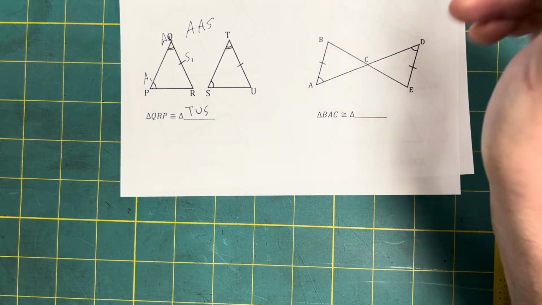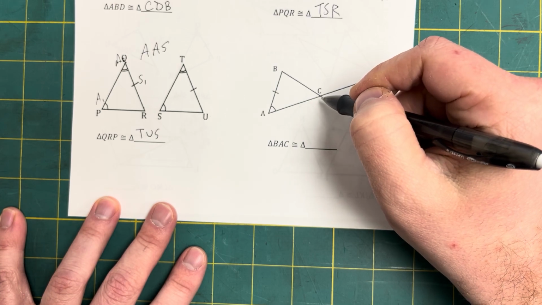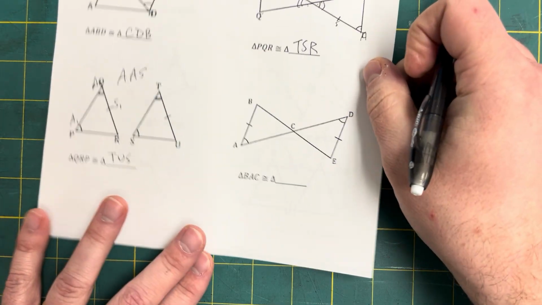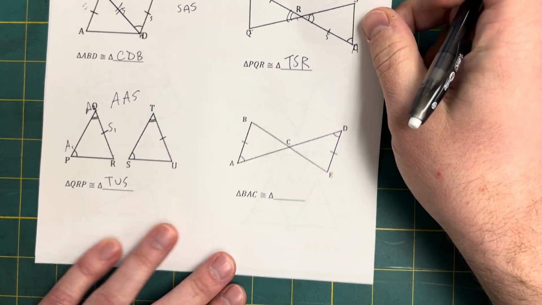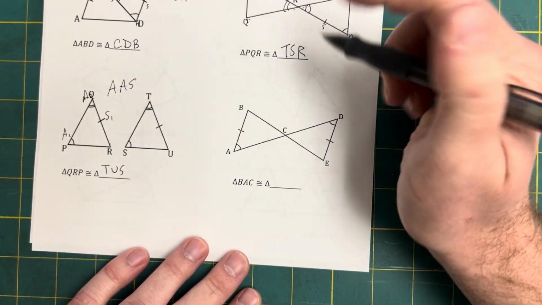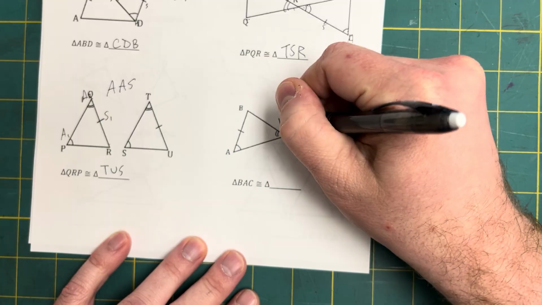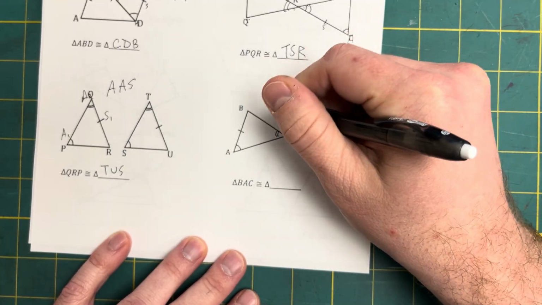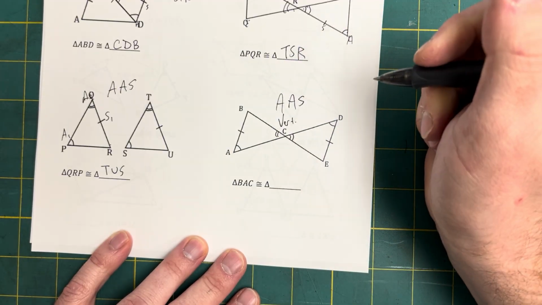All right, back. BAC. Wait, I need to figure out if they're congruent or not first. Wait, all I have is a side and an angle. It's like the same thing as this one up here. It's different though, it's a different picture. Side and an angle, and then we can say, hey, there's our vertical angles right there. So we got two angles, and where's the side? Off to the side. So angle, angle, side.